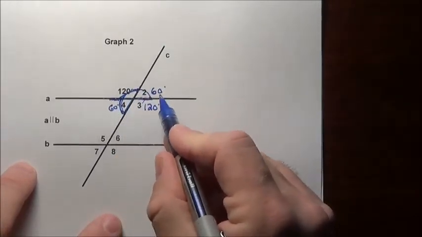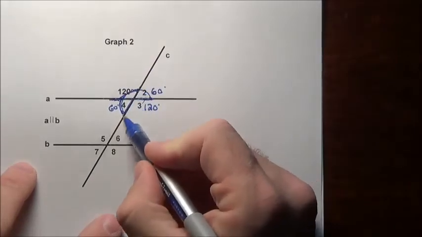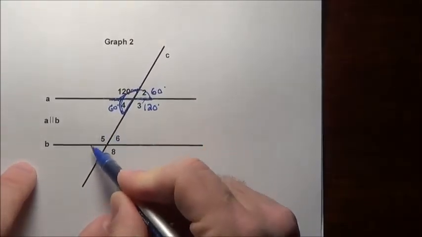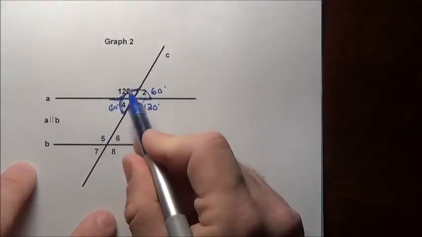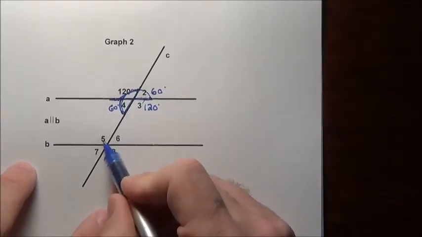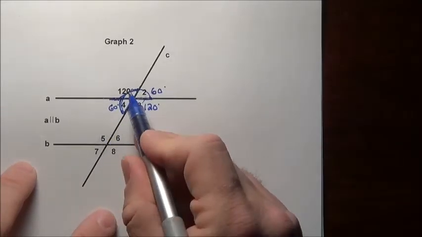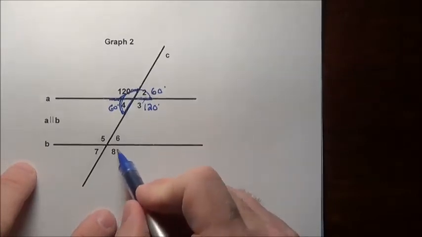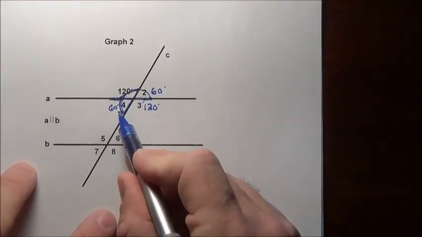Now I can take all these and slide them down the transversal to the other parallel line. So 5 will match this top left, will match this top left. So 5 will be 120, 6 will be 60, 8 will be that 120, and 7 will be that 60.